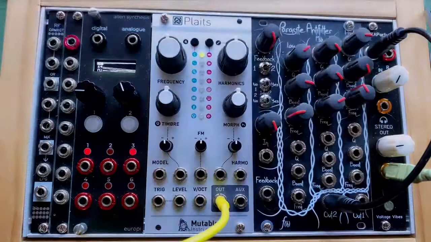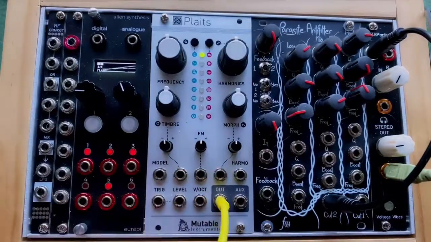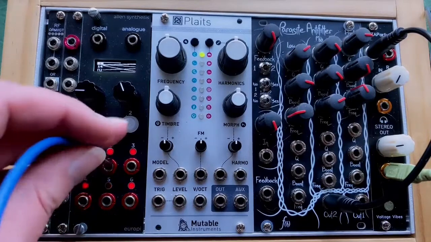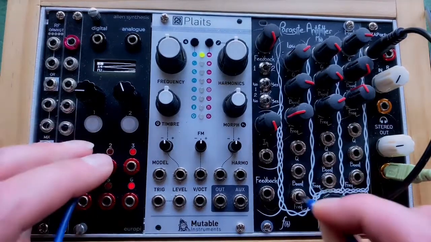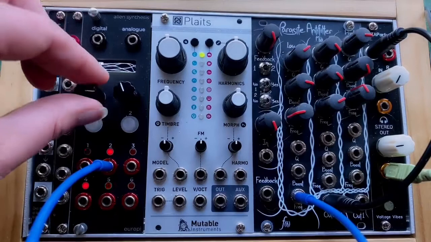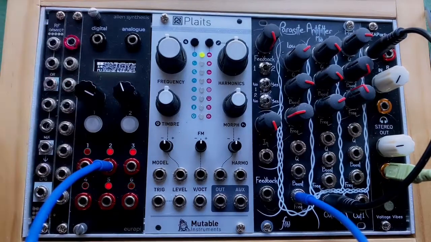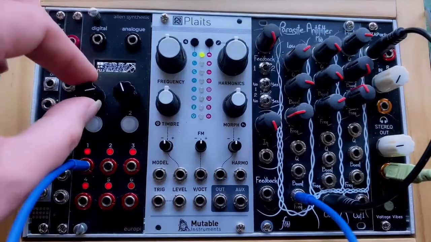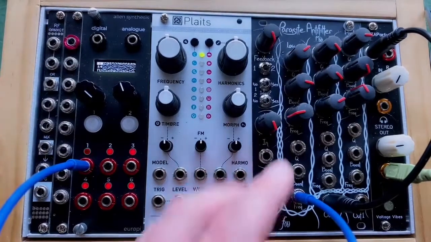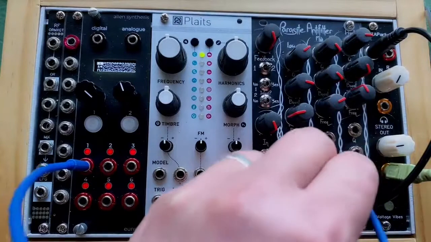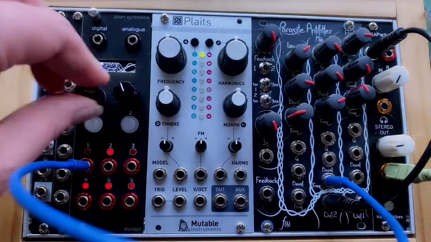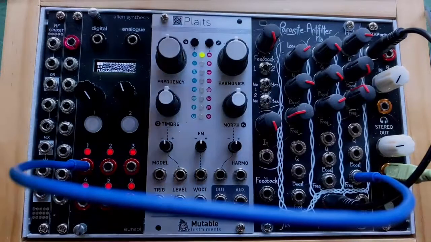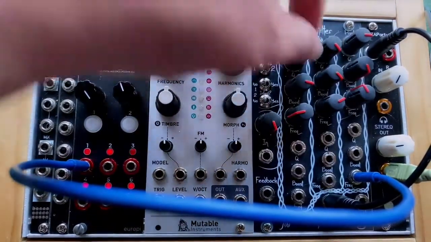You can get some interesting tones out of there, and if you modulate the CVs, the frequencies for instance, you can get some interesting stuff going on. If you send a sequence in there, you can use it as an oscillator or bass or what have you. Bit of fun there.